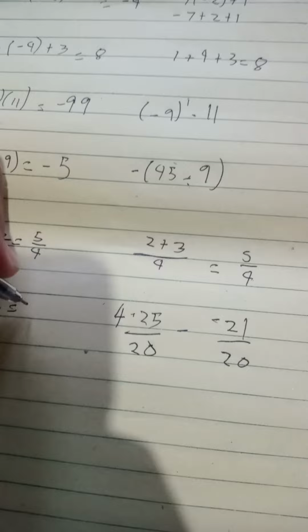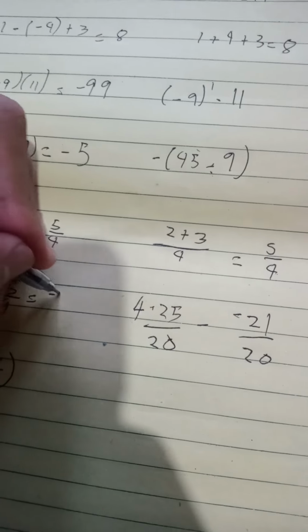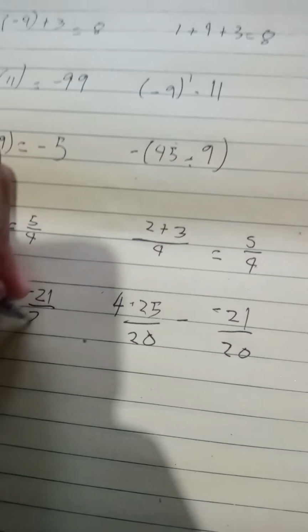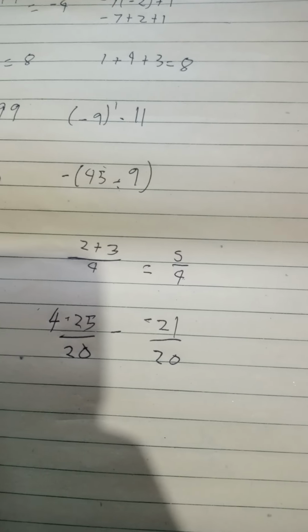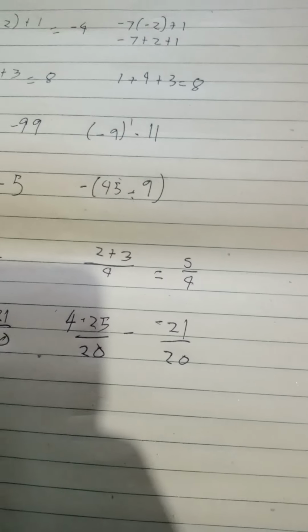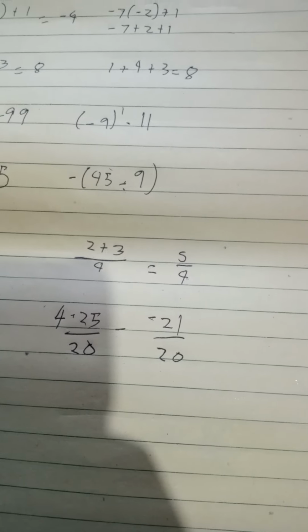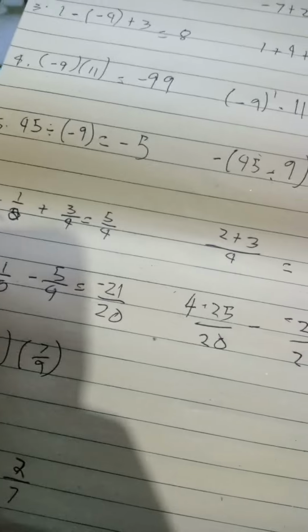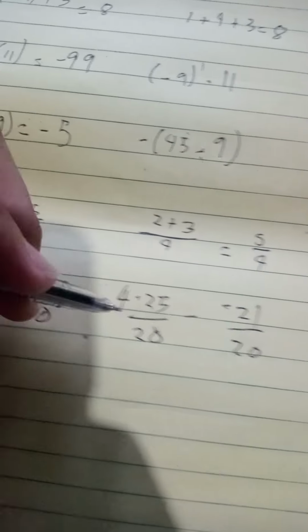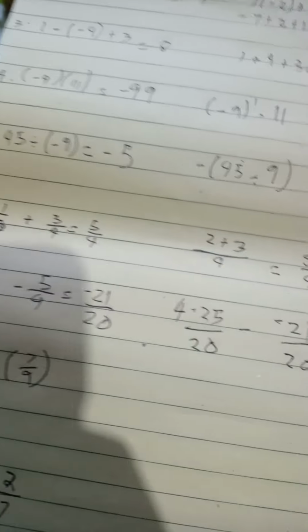Our answer here is negative 21 over 20. Why? Because 4 minus 25 equals negative 21, and we copy the 20.